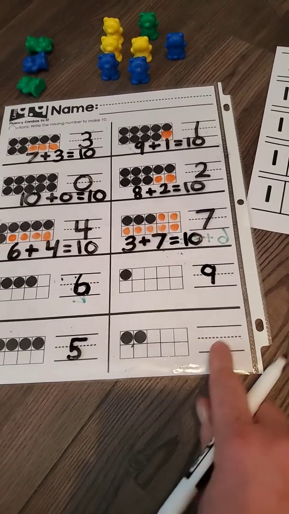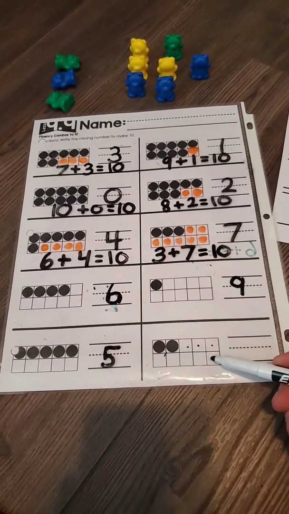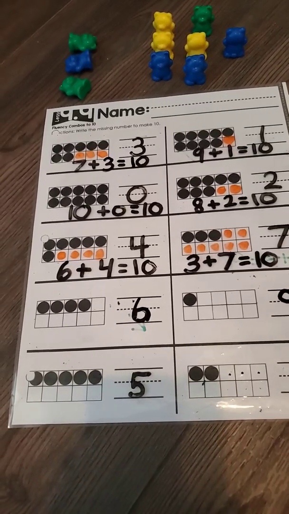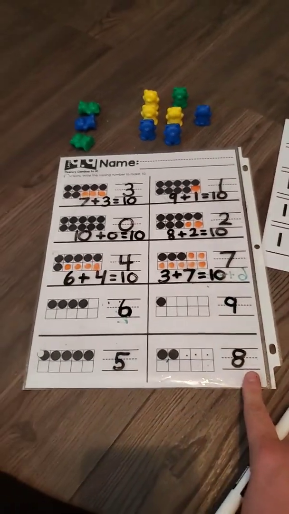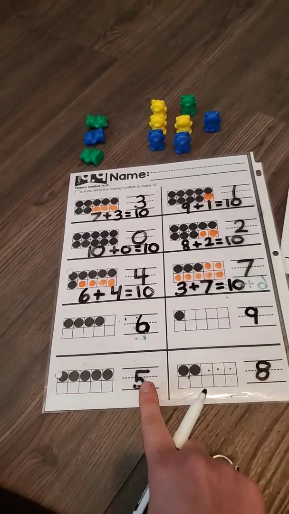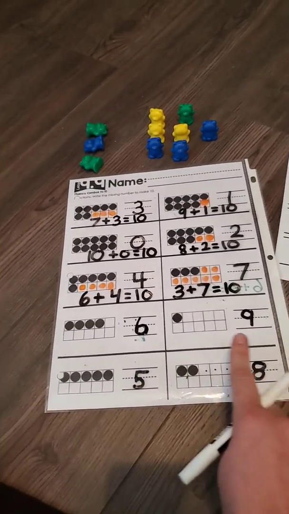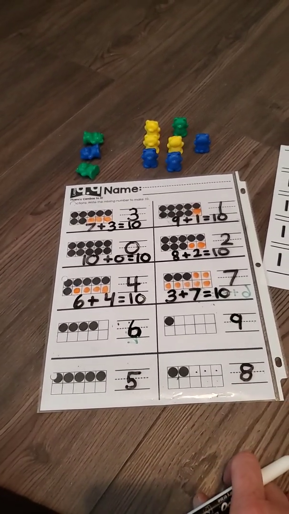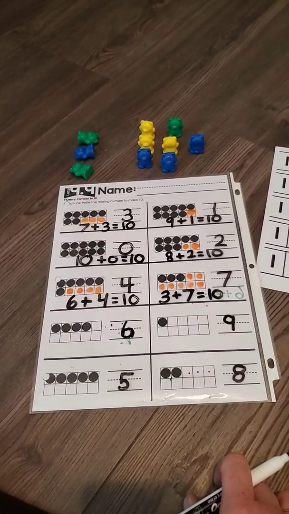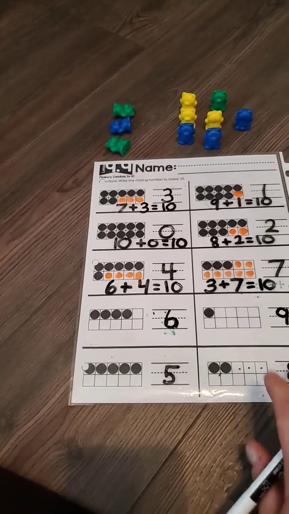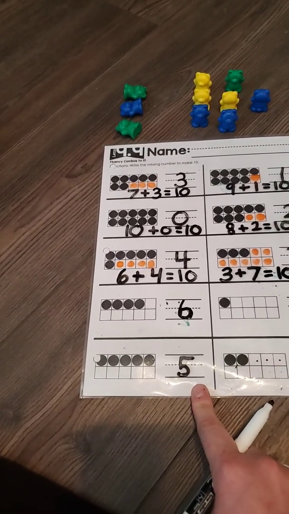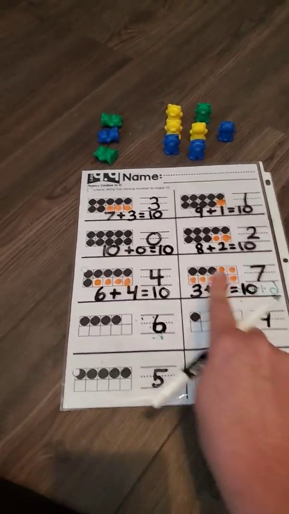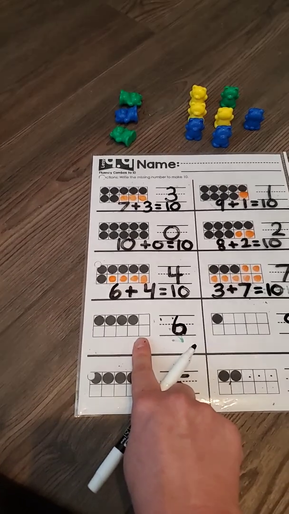Let's see how many are missing in this one. 1, 2, 3, 4, 5, 6, 7, 8. Make an S and go back home. All right, guys, so I hope you did a 6, a 9, a 5, and an 8. If not, go ahead and real quick fix it. I'll give you a couple seconds to do that. All right, I hope you fixed them and made sure that it doesn't look like a P, your 5's not backwards, your 6 not backwards, and your 8 looks like an 8. Okay, let's go ahead and do our math sentences, okay?